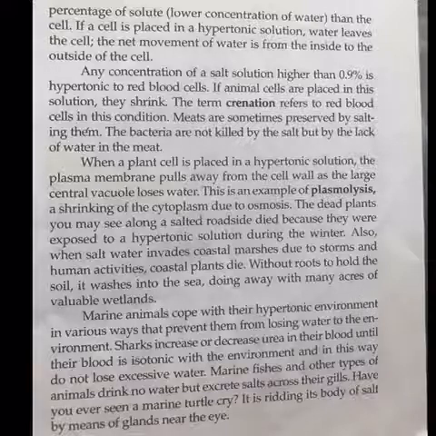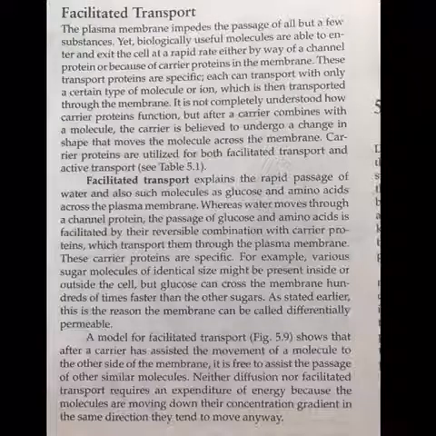Marine animals cope with the hypertonic environment in various ways that prevent them from losing water to the environment. Sharks increase or decrease urea in their blood until their blood is isotonic with the environment, and in this way do not lose excess water. Marine fish and other types of animals drink no water but excrete salt across their gills. Have you ever seen a marine turtle cry? It is ridding its body of salt by means of glands near the eye. It's so sad.